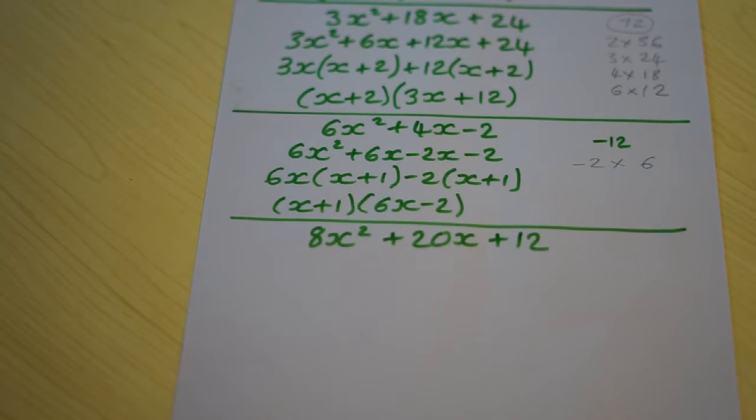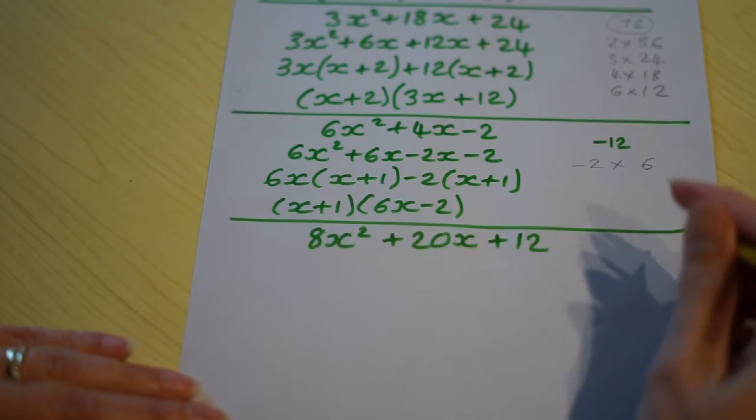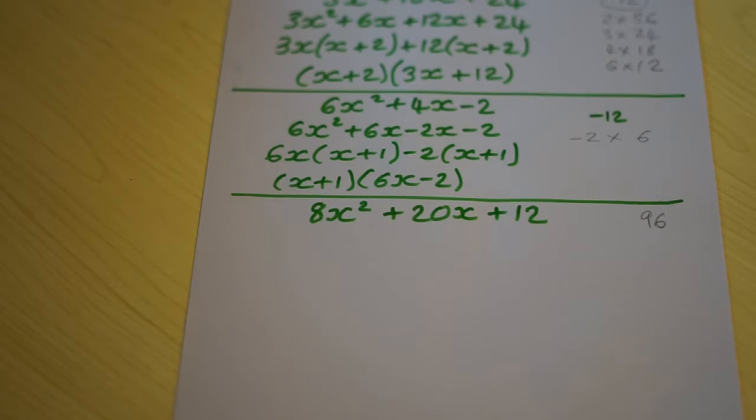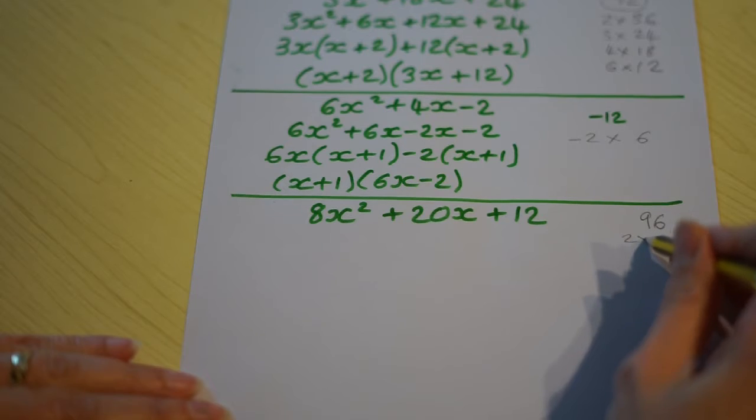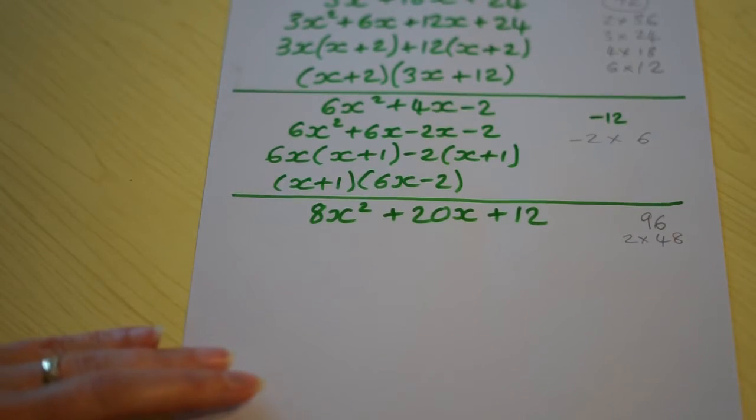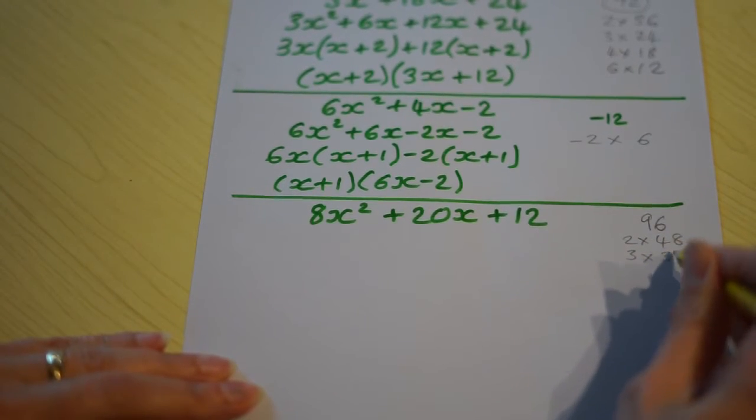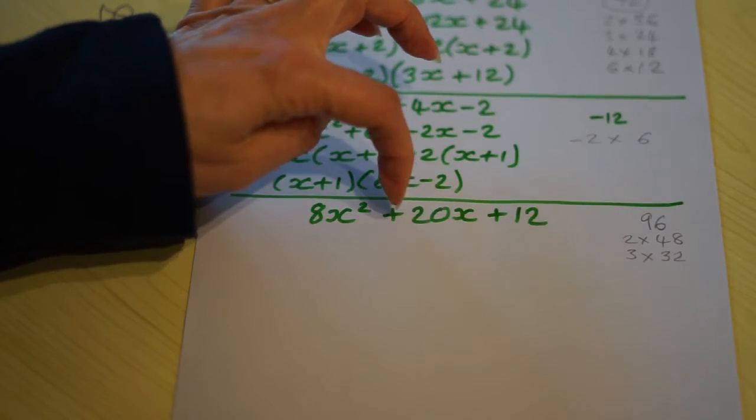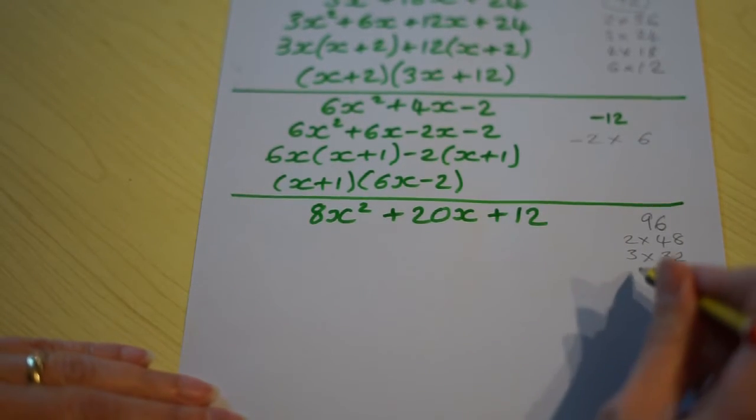Right, now for the most difficult one, because a is a non-prime number and c also is a non-prime number, so we definitely have to use the formal method here. So 8 times 12 is 96. Let's look at our pairs of factors for 96. 2 times 48. We've got 3 times 32. All the time we're looking to see what adds up to 20.